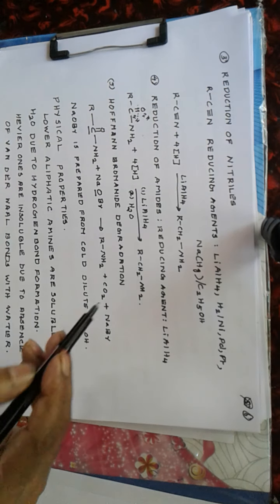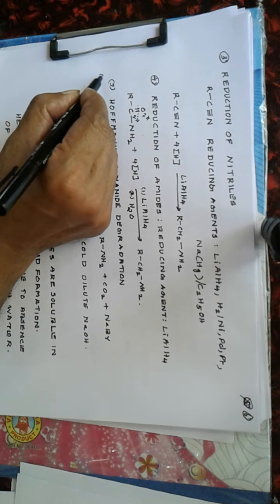Then there is a name reaction which is important, that is Hofmann bromamide degradation. An amide RCONH2 is reacted with sodium hypobromite, NaOBr.